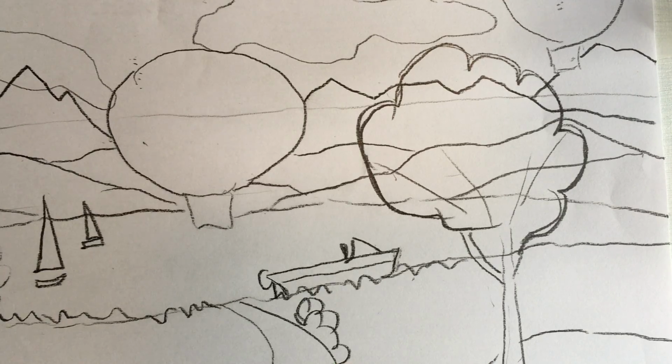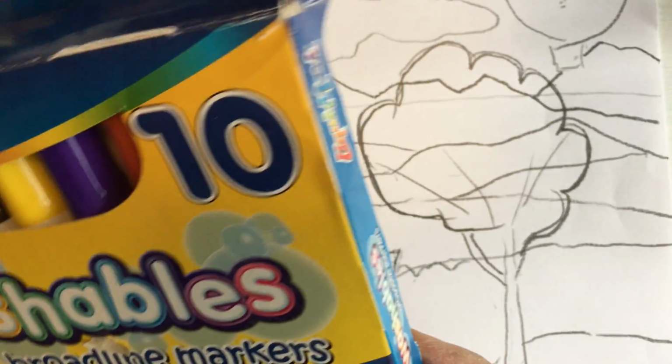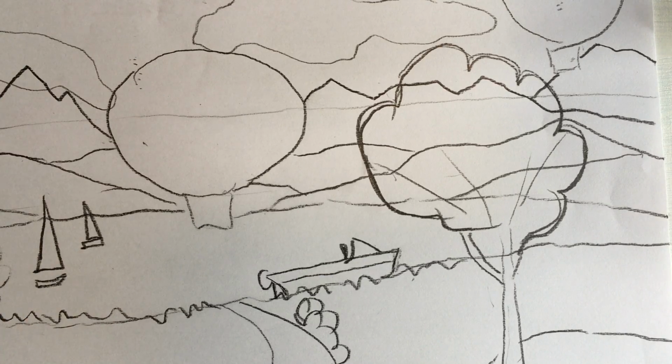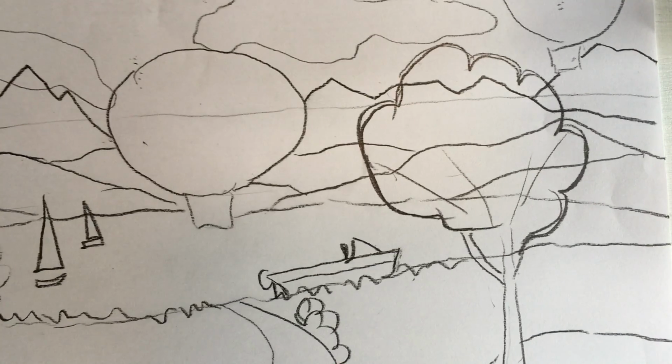So the next thing we're going to do is we're going to take our markers, and I got a set of washable markers. There's 10 of them. So I got lots of colors. But you don't need that. You can do with 2 or 3 colors if you want. And I'm going to outline everything.